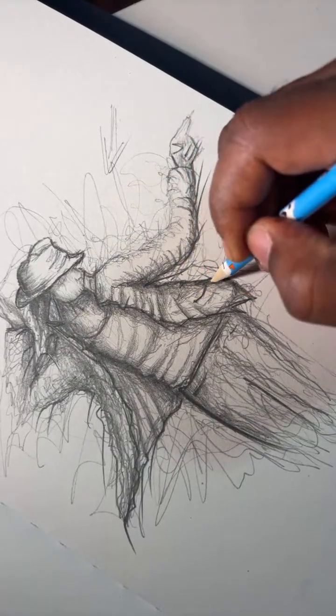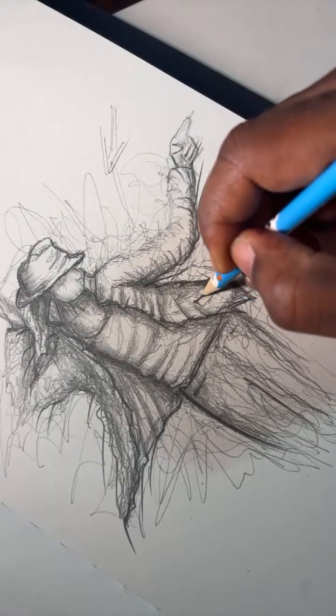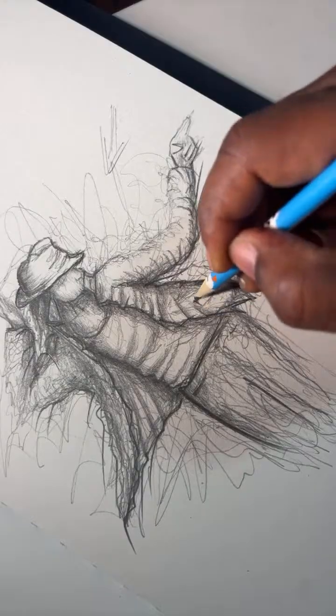I'm gonna give him a pocket here. Yeah, just because we can. So we give him a pocket here.